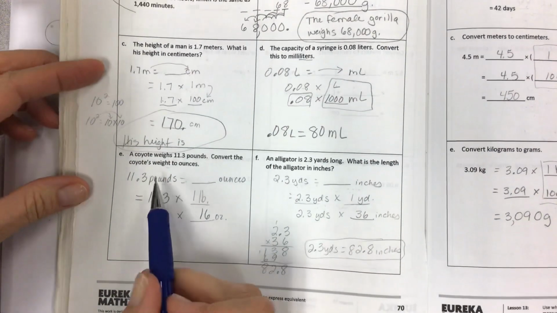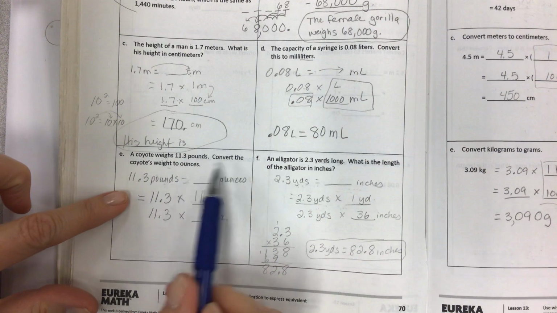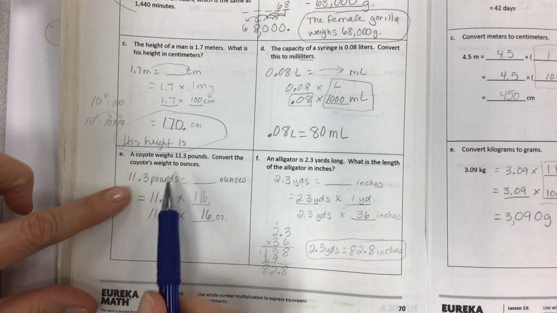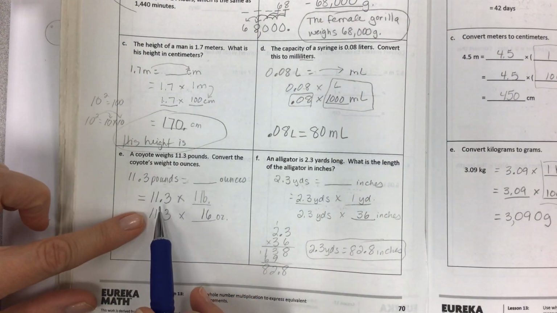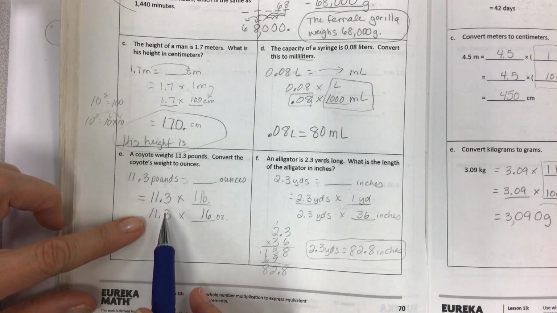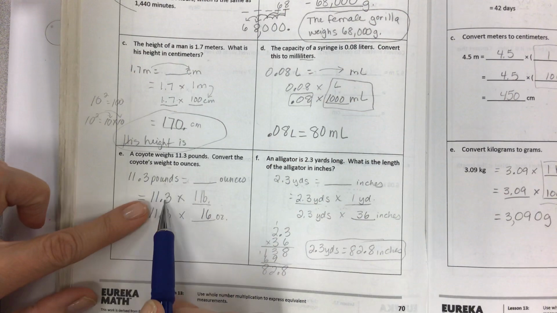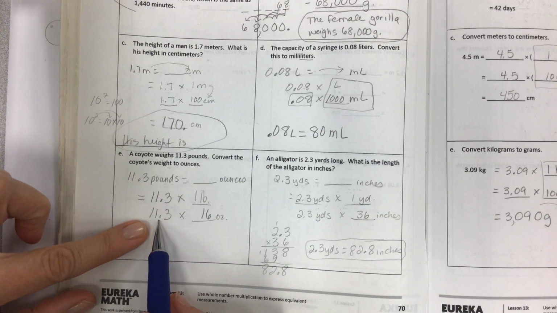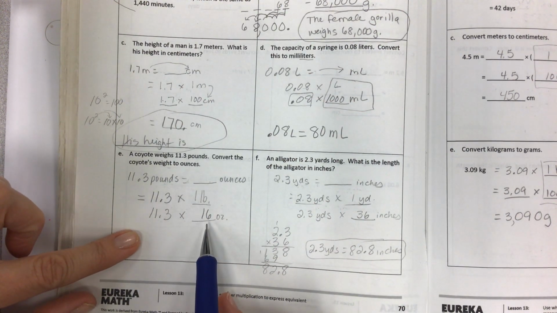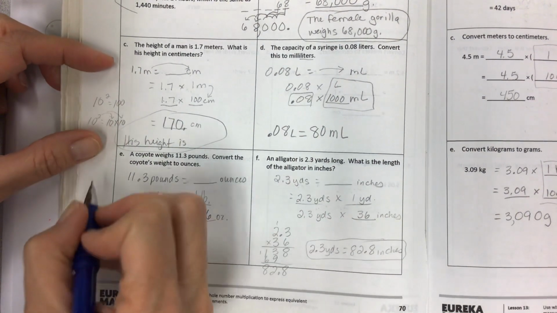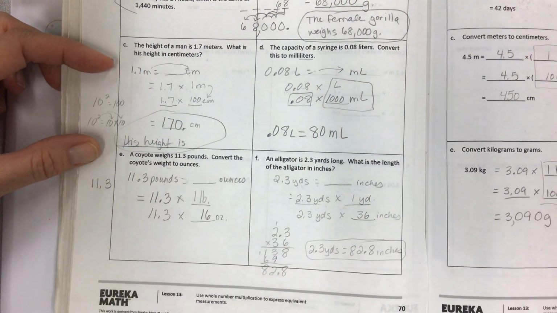And then finally, on the last one, a coyote weighs 11.3 pounds. Convert this coyote's weight to ounces, pounds to ounces. Again, how do you know that? Well, use your conversion sheet until you've got it memorized. 1 pound is 16 ounces. Take the original number times 1. Original number times the conversion. We didn't even finish. Well, we'll do that one together.